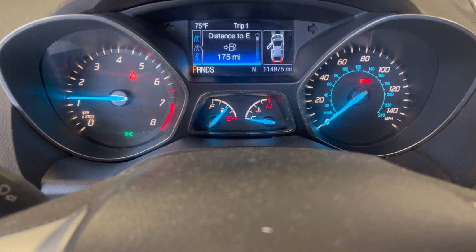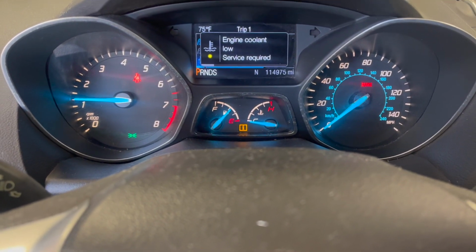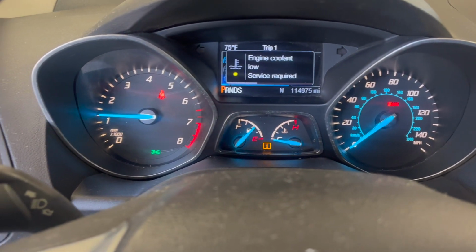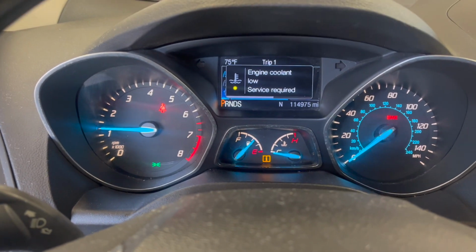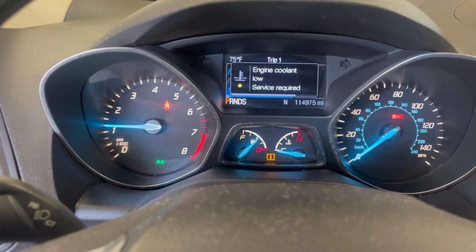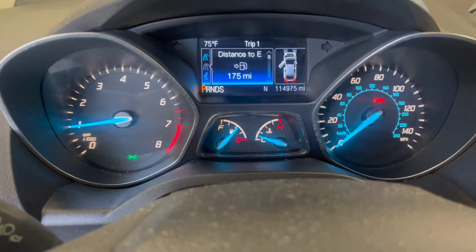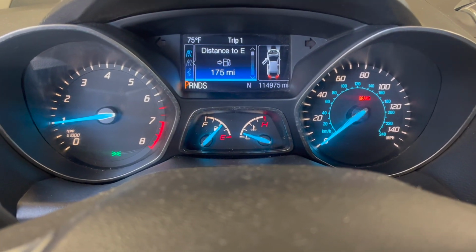So we're just gonna wait a while to see. So we got the coolant low, so we just need to top that off. So I'm gonna go ahead, top that off, and see what else comes up. So just topped it off now with coolant.